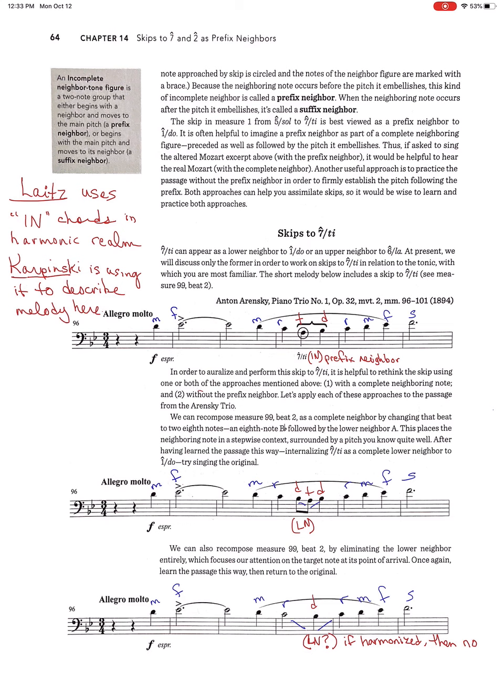So look at the blue lettering. Mi, Fa, Mi, Re. This is the recomposed version. Do, Ti, Do. That's a complete lower neighbor figure because it's Ti wedged between two Do's. Do, Ti, Do, Re, Mi, Fa, So. So let's sing the recomposed version together. Ready, set, go. Mi, Fa, Mi, Re, Do, Ti, Do, Re, Mi, Fa, So.